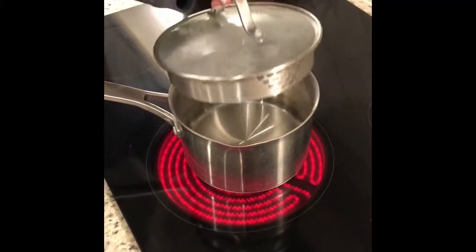This lab shows that the liquid is changing into a gas. Gas is turning into a liquid by condensing on top of the lid. For our next experiment, we'll be putting ice into here to show a solid turning into a liquid.